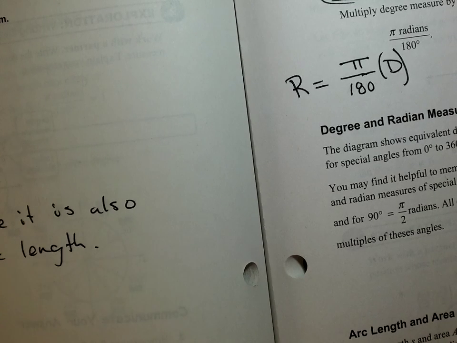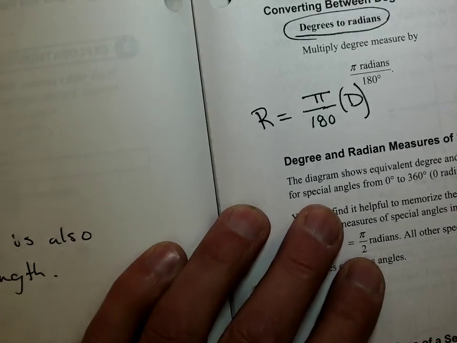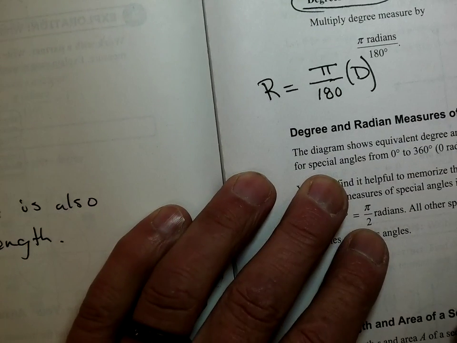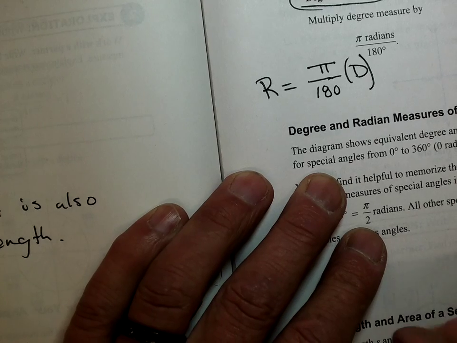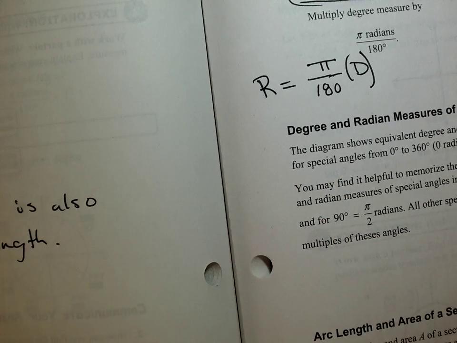Now the same thing's true if you happen to have a radian measure and you want to change from radians to degrees. Yeah, Cody? Isn't pi divided by 180 going to stay consistent the whole time? Yes. You have to write it as pi over 180. Let me do an example in a little bit and you'll see it, okay?